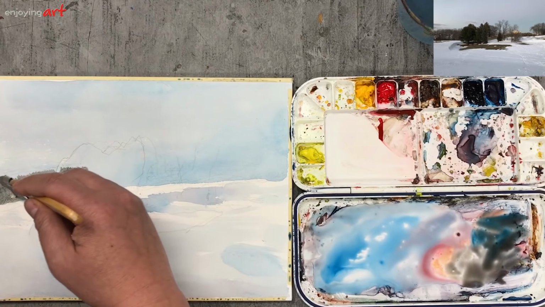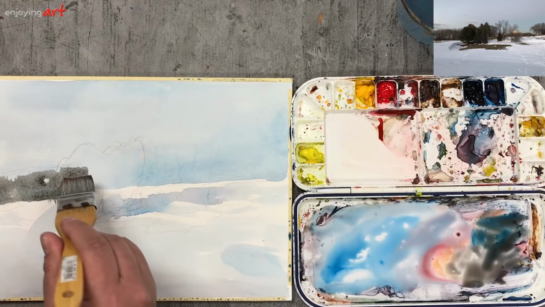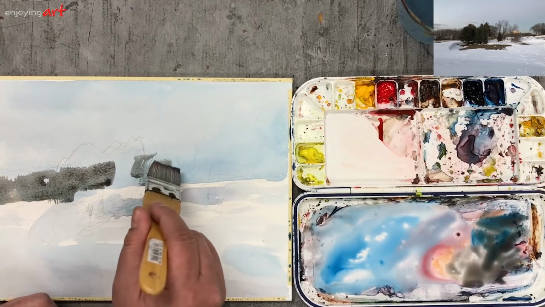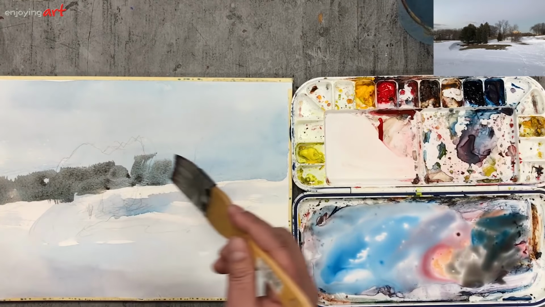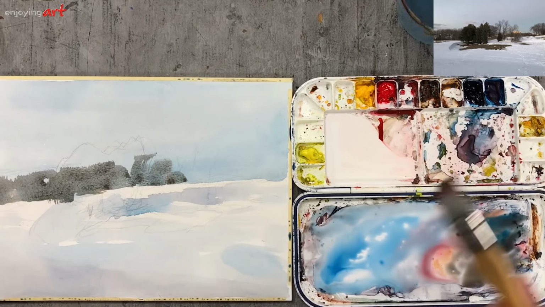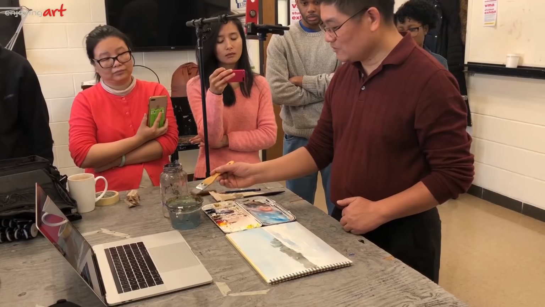And at the bottom, I'm gonna have a little sharper edge. Like this. I'm gonna go through. And some color over here too. That is in the background. And now I think I'm gonna change brush. I need to have a little better control.